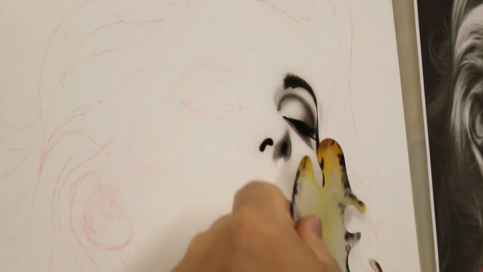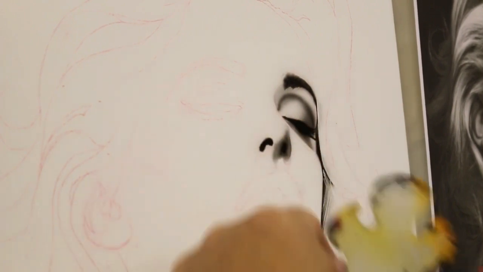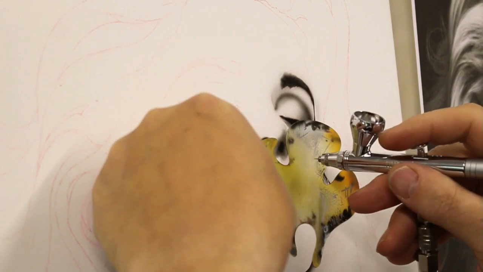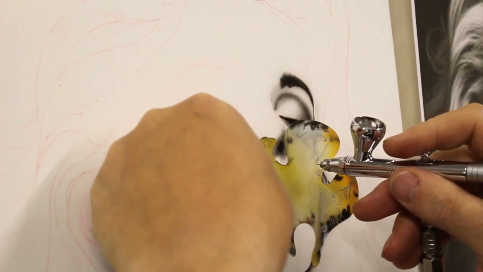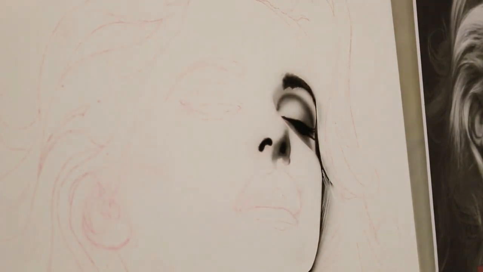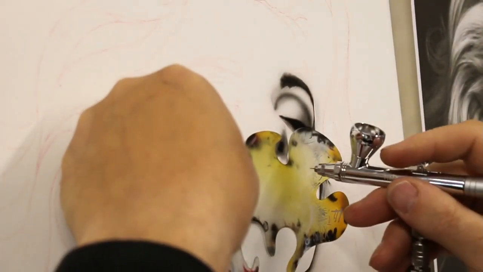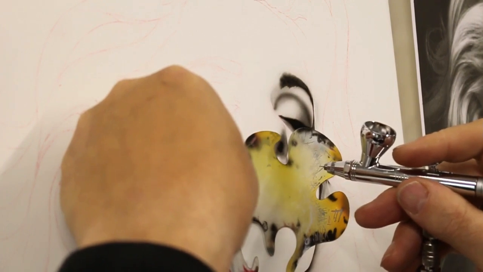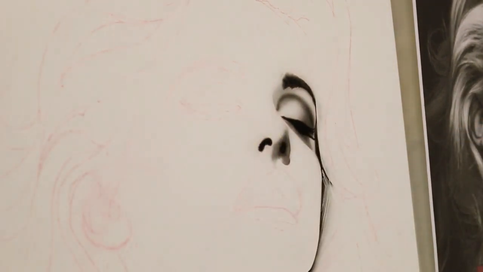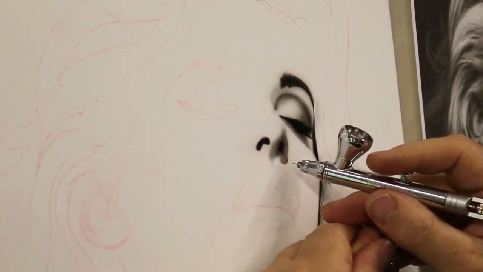May not have one that matches, but that's probably a little bit too thick. So let's try that one. It can start me off. Right, so I'm just going to do a little bit of a shadow underneath the nostril, around it.